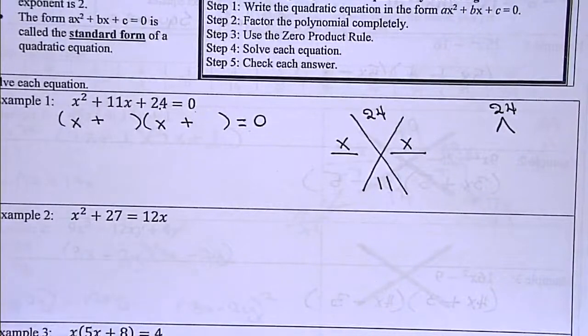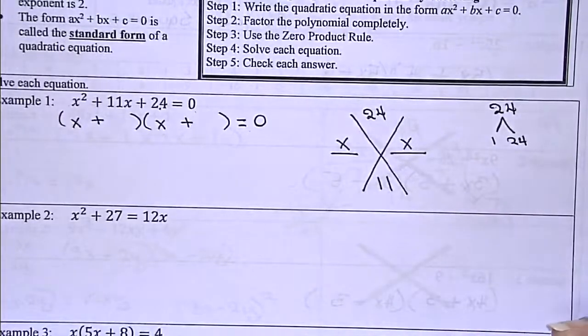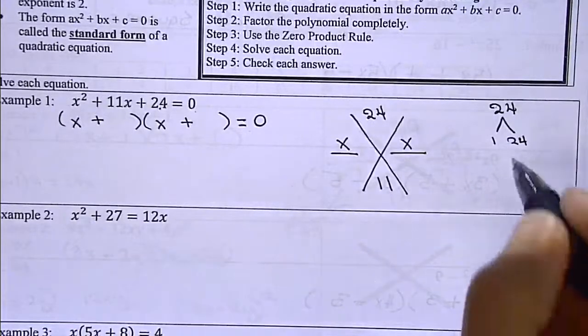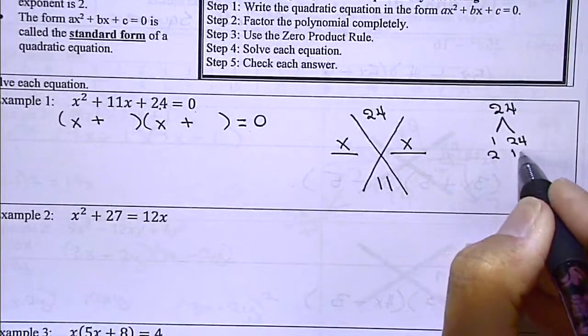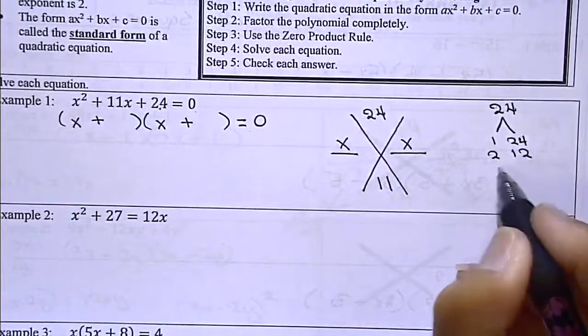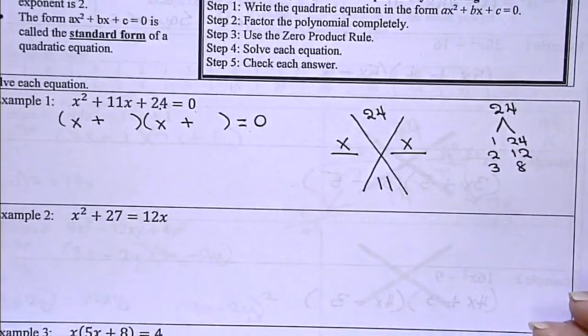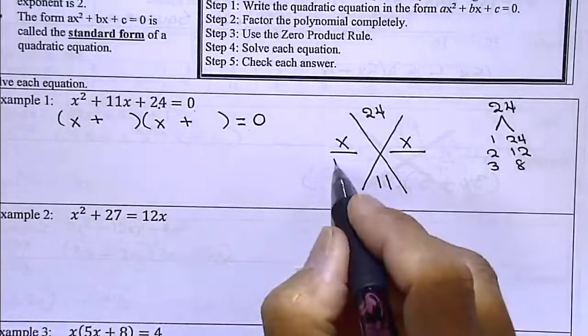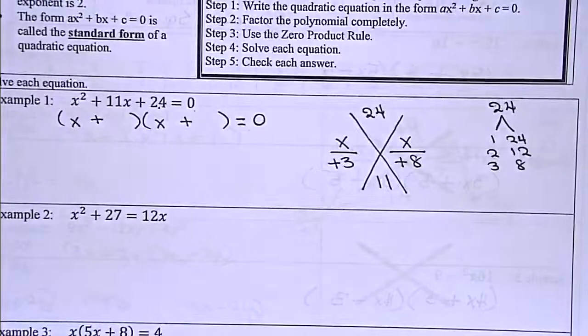I mean, I need 24, so I would start, and I kind of did when I was working it because I didn't see it right away. I said 1 and 24, are you here to take a test? Nope, okay, never mind, sorry. Okay, so 1 and 24, and then I'd say, okay, well, 2 and 12, well, those don't add together to give me 11. I got 3 and 8 is the next one that I would think of, and by that time I see it, you know. I go, oh yeah, I should have thought of 3 and 8, but okay, I didn't. So I put a positive 3 and a positive 8, and those are my factors.